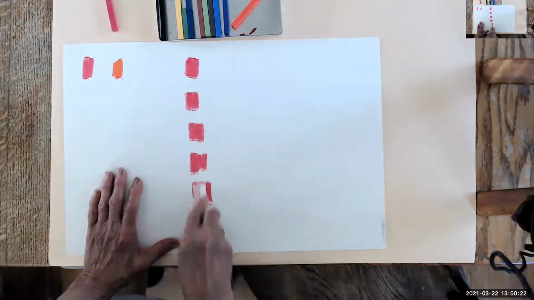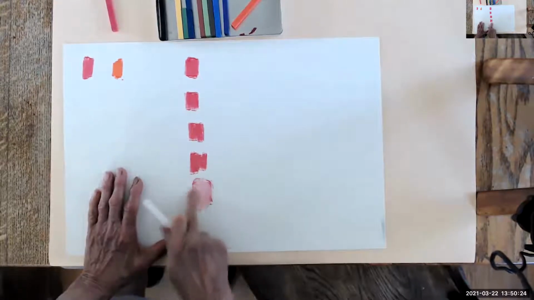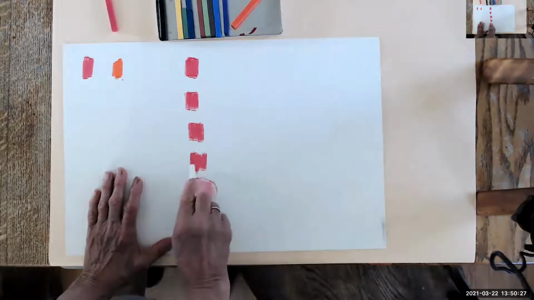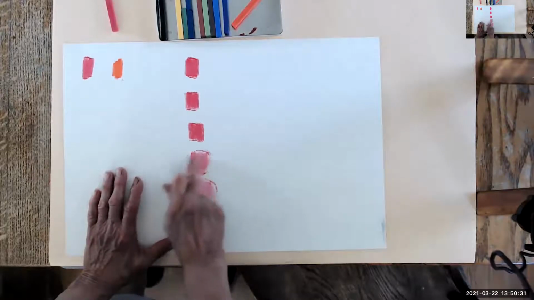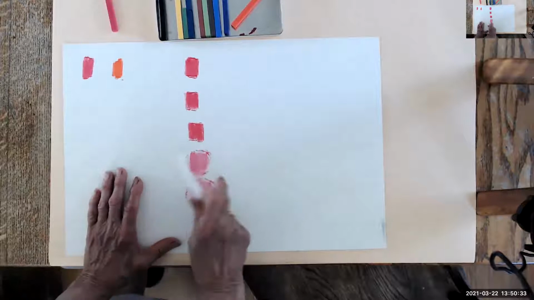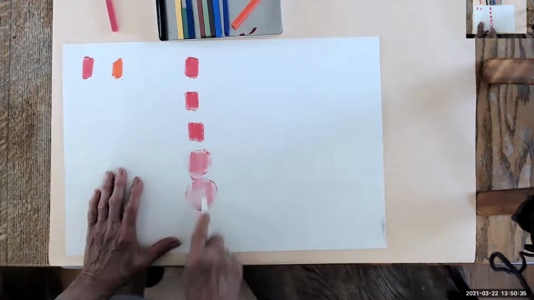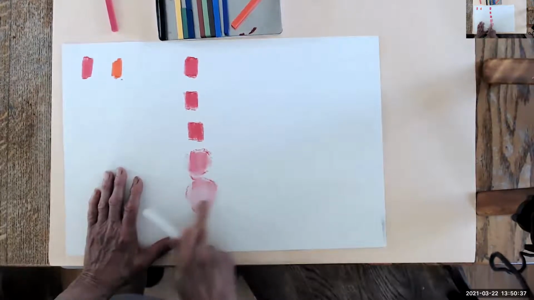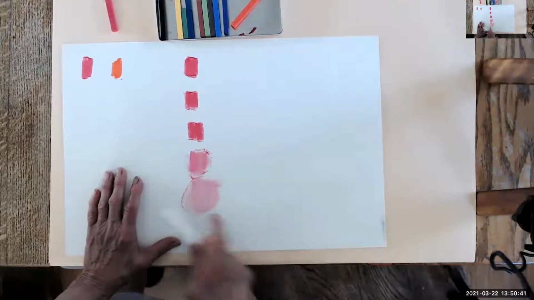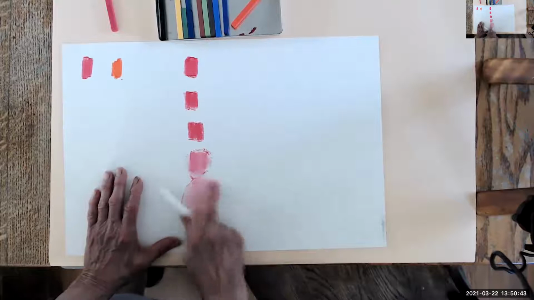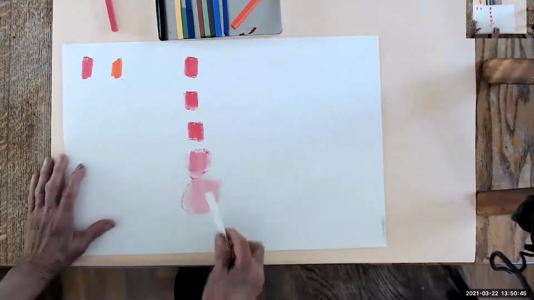So if we add white, use that shade. Less white, darker. Let's add even more white here to get a light pink. And I'm blending with my fingers. You can use a clean chamois if you don't want to use your fingers.